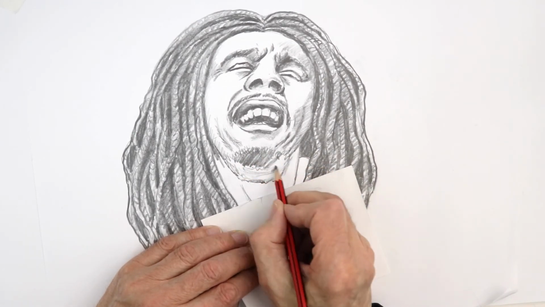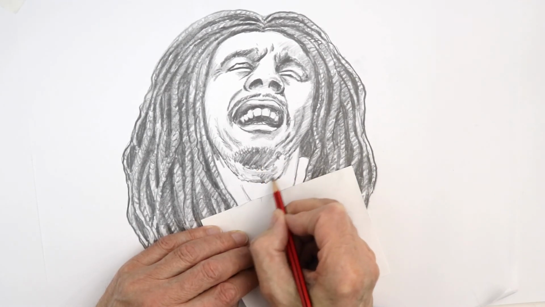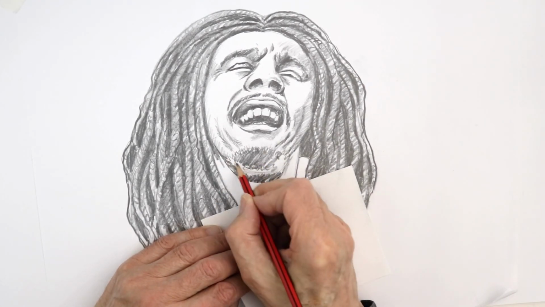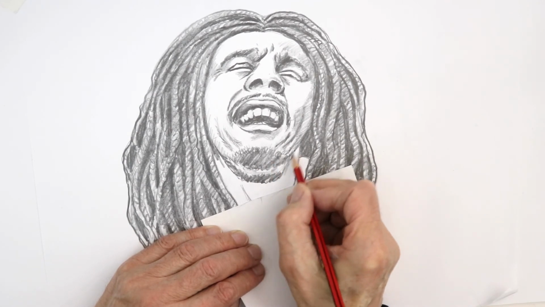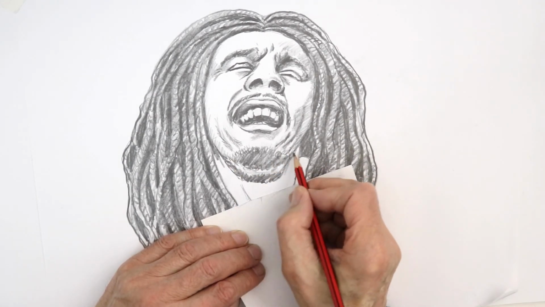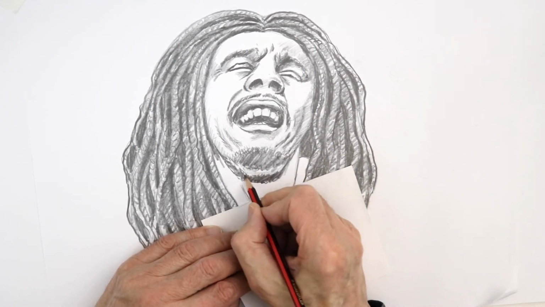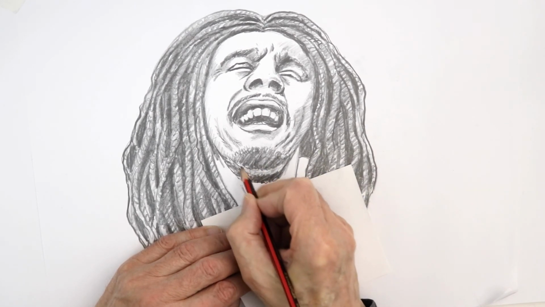Come down to the highlight, which catches the bottom of his chin there, very dark underneath. And that bit comes in there, going outside of his face, and that bit's catching the light just at the tip of his chin. You get that kind of semicircular shape coming in here like that. Now we don't want that too light, so just shade over it very lightly. Like that.